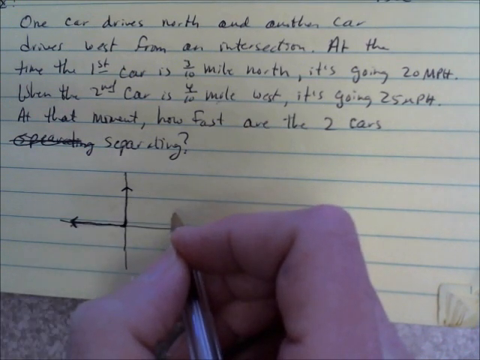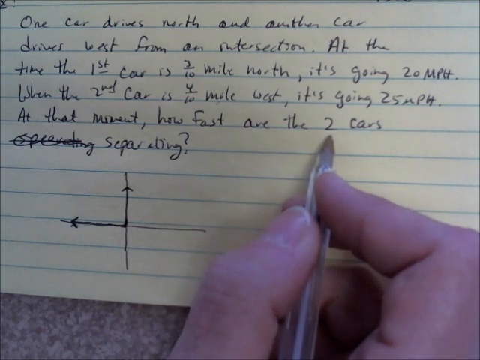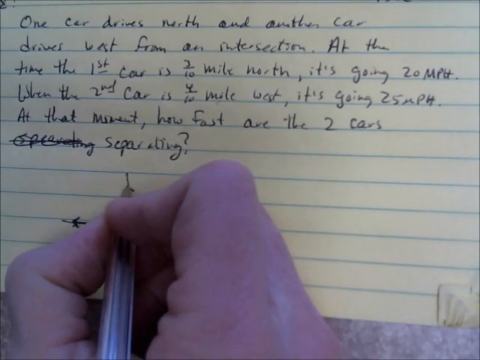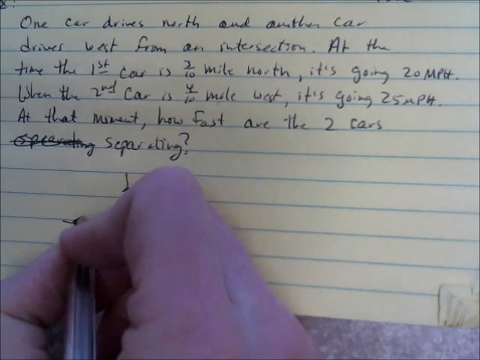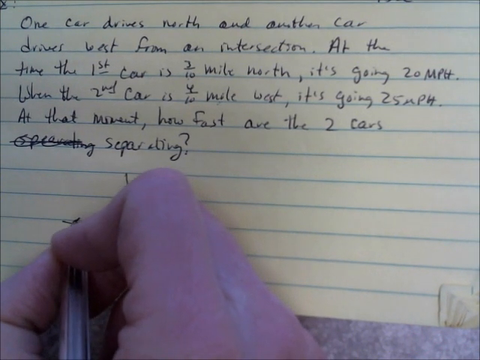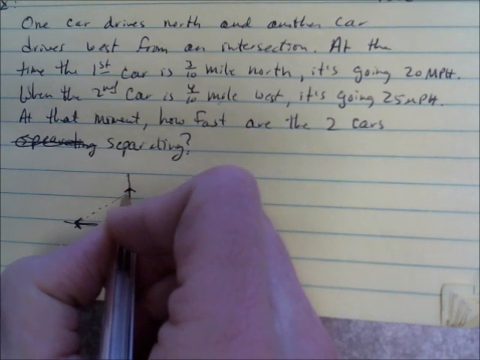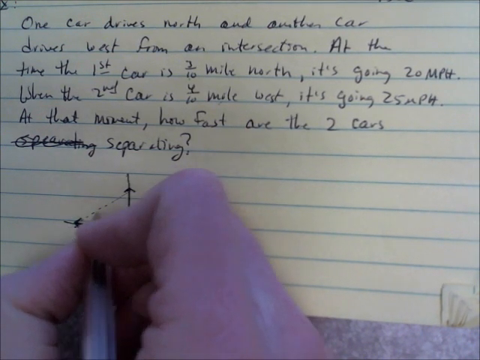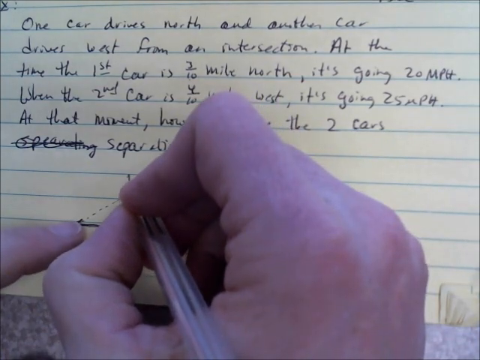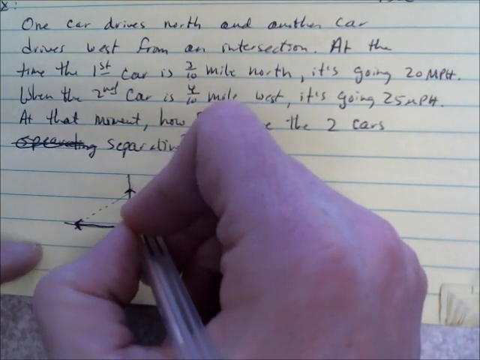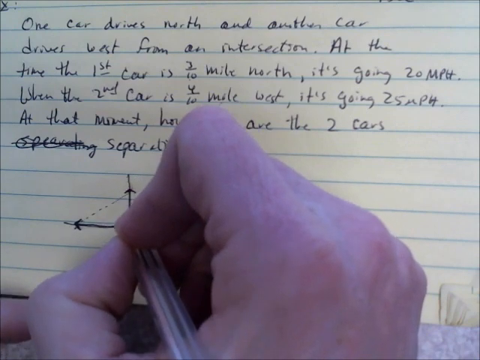So what we need to do is find out how fast the two cars are separating. And what that means is, if this is car 1 and this is car 2, the distance between them is actually the hypotenuse of this right triangle right here. This is the distance that they're separating. So as they're driving away, this hypotenuse is growing and growing and growing. So the x is changing over time.